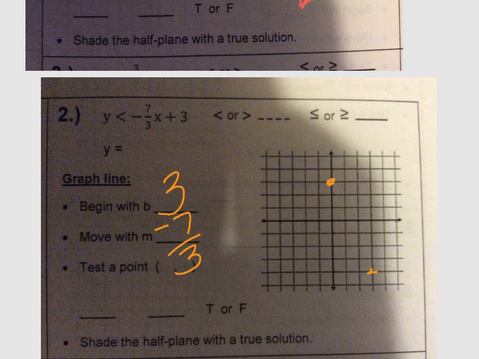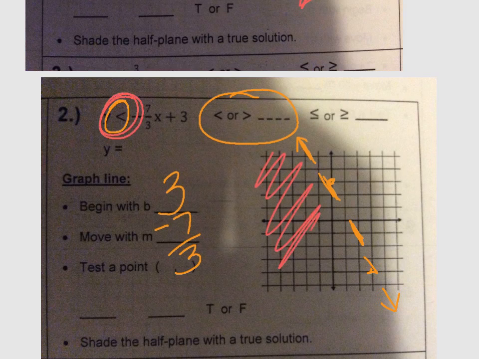Let's keep in mind that we have a less than inequality, which means it has no equal sign. It will be represented by a dashed line. So you're going to take your ruler and draw a line that will be much straighter than mine. When we look at this inequality, it says less than. Less than our line there would be anything below. So we're going to shade our half plane that's below our line.